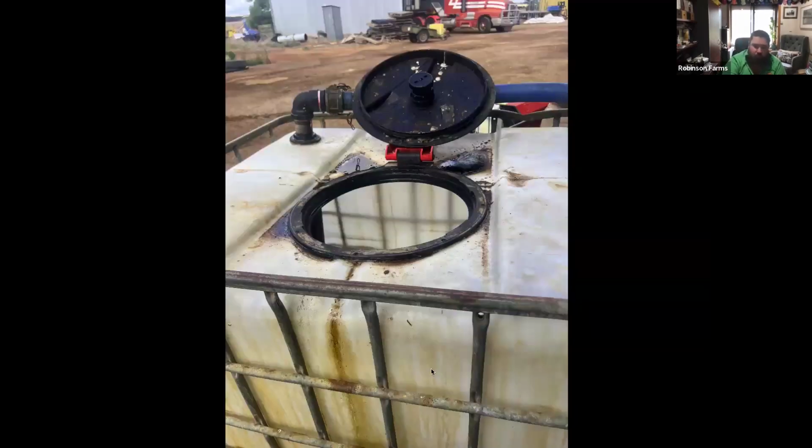So we've got a shuttle, we cut a hole in it. You can buy these lids from any spray shop type thing, and then just apply that lid. You can see the back here. This is our return from the pump. This is our return spout from the pump.